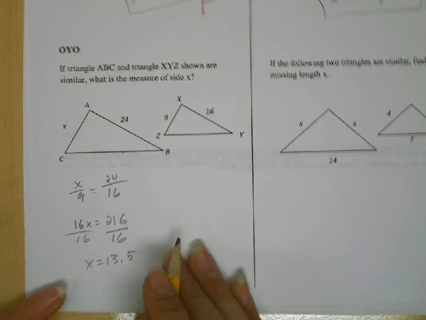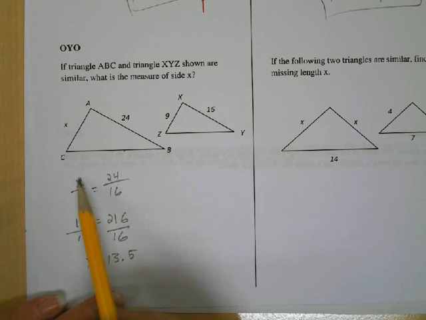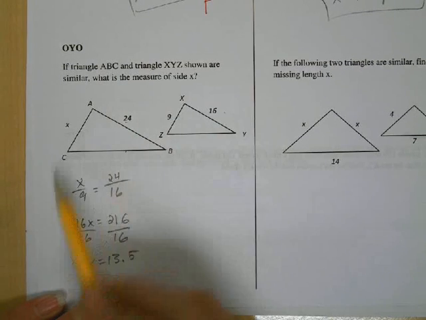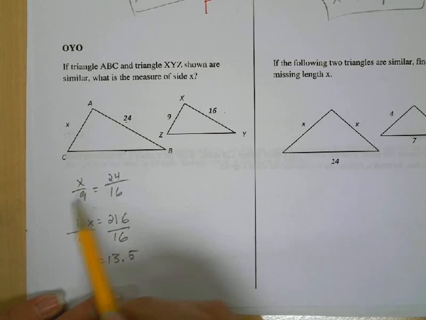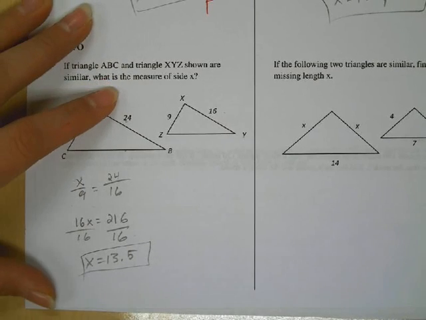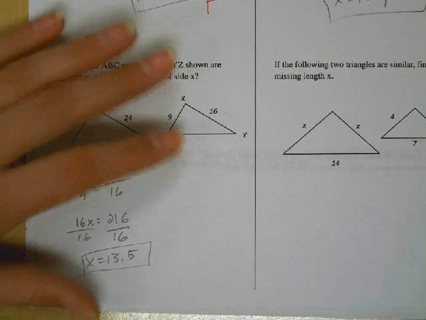Sorry, hopefully you could see that. X over 9, I did big over small is equal to big over small. Cross multiplied, 16x is equal to 216. Divide both sides by 16, x is equal to 13.5. We don't have any units on this one, so we're just going to leave it at 13.5.